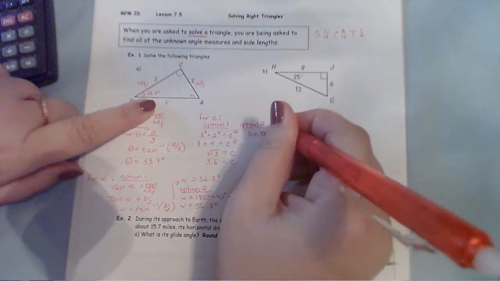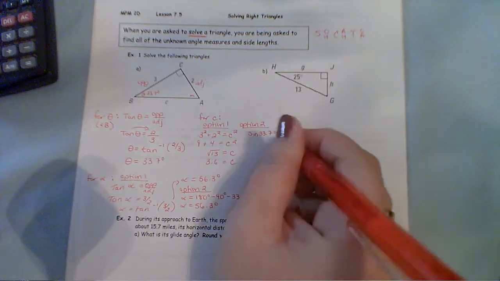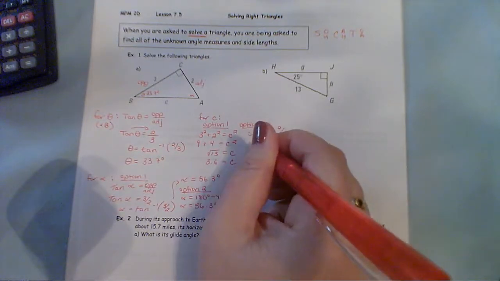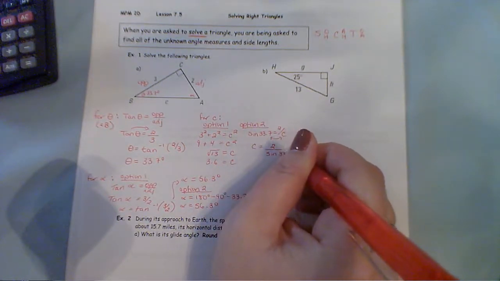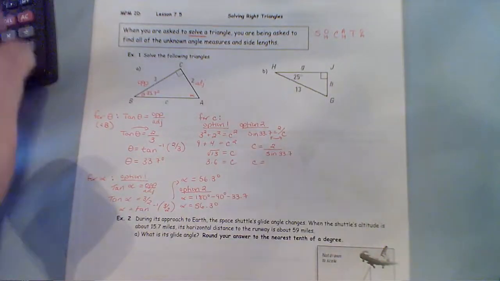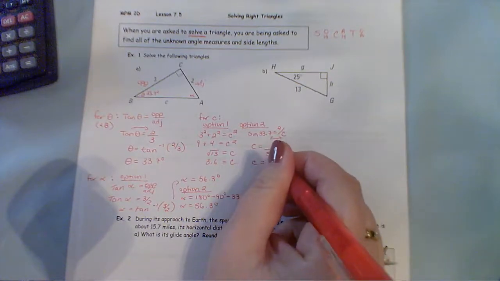Sine 33.7 means using the 2 on top of the c, right? Opposite over hypotenuse. I'm interested in the c, so the c has to come up, and whatever was sitting there goes down. So c equals, the 2 doesn't get touched, 2 over sine 33.7. Again, use your calculator. 2 divided by sine 33.7, and you get your 3.6 answer.